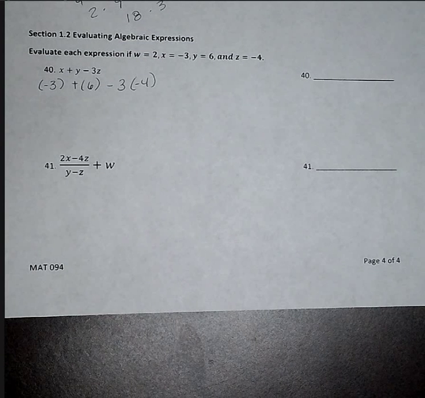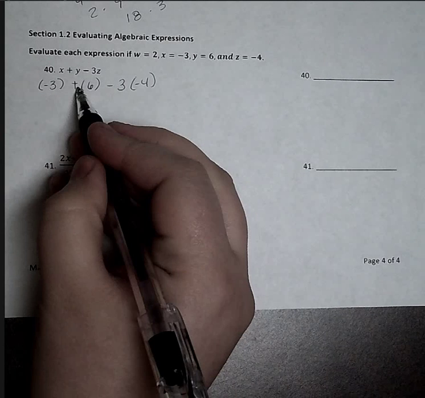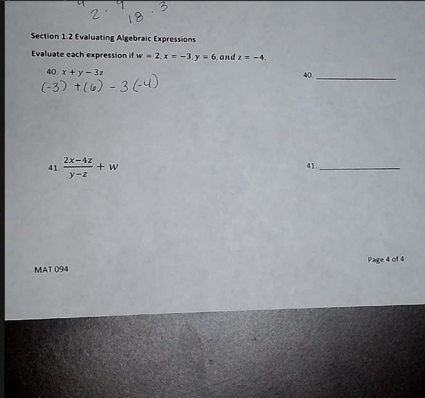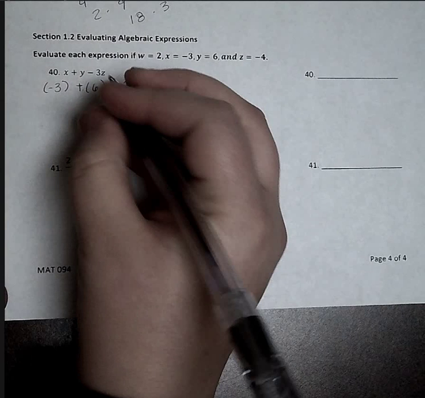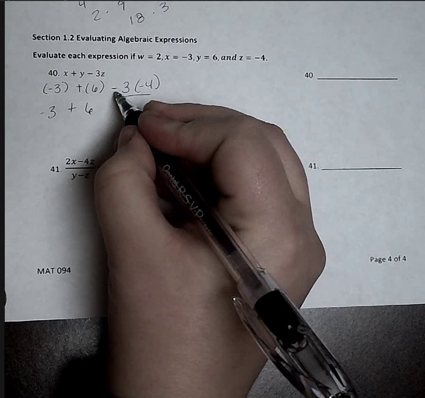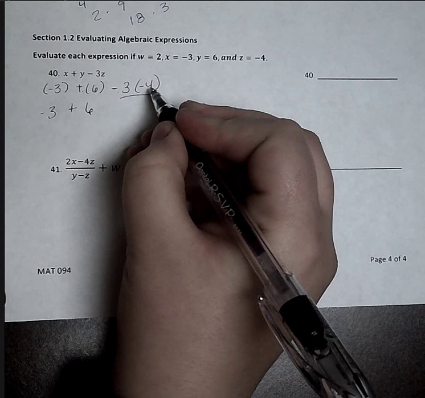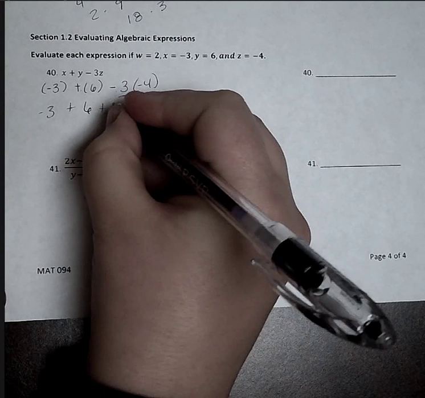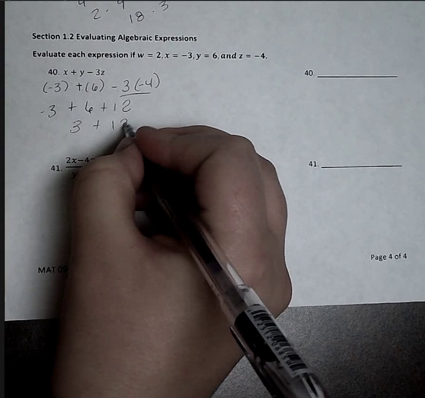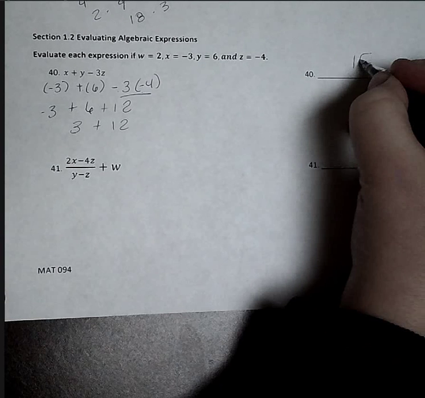So we have addition, subtraction, and then this right here is multiplication. So you have to do that first. So we've got -3 plus 6, and this 3 is negative. So -3 times -4 is a positive 12. So -3 plus 6 is 3. 3 plus 12 is 15.